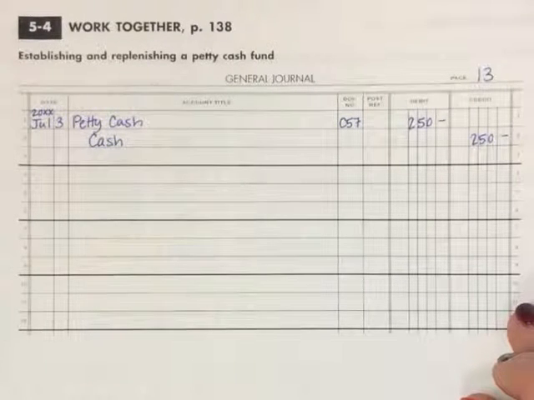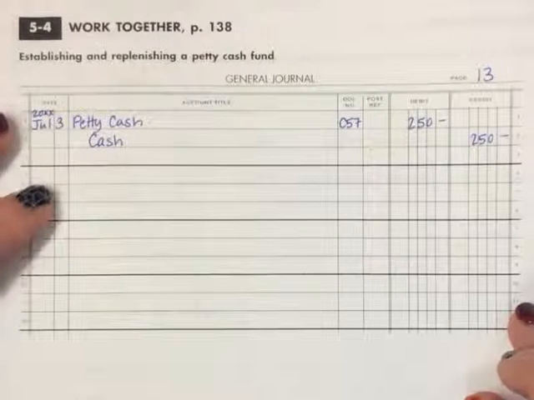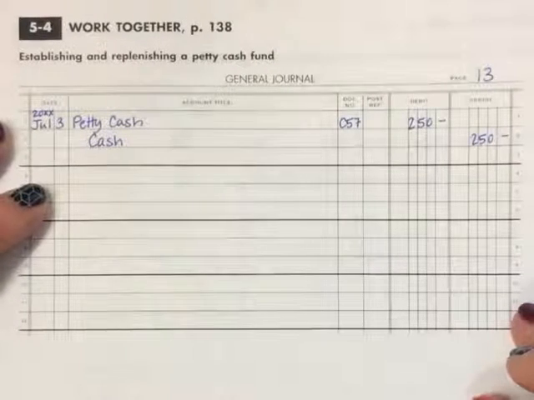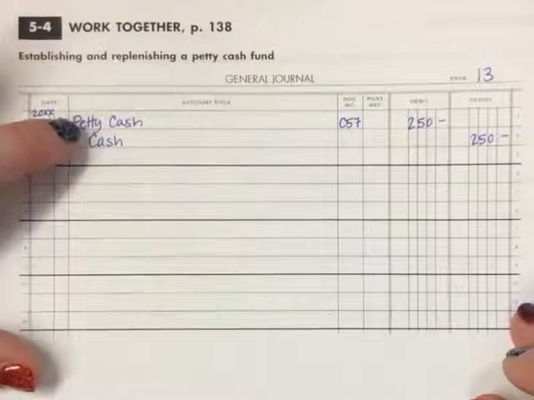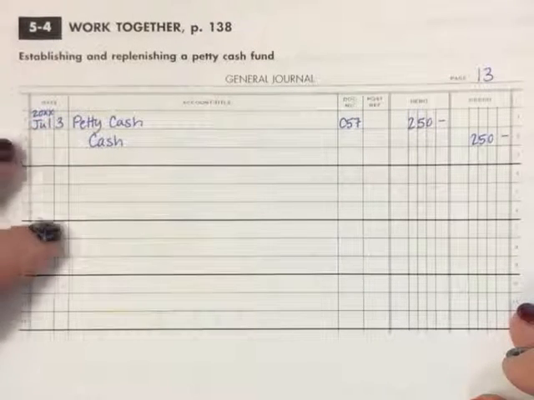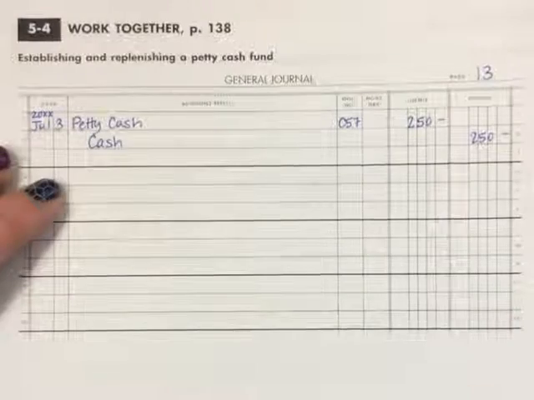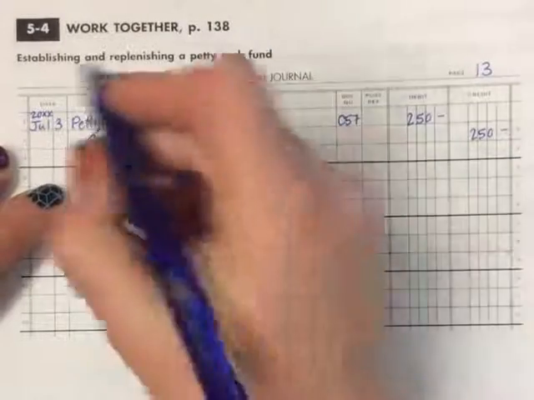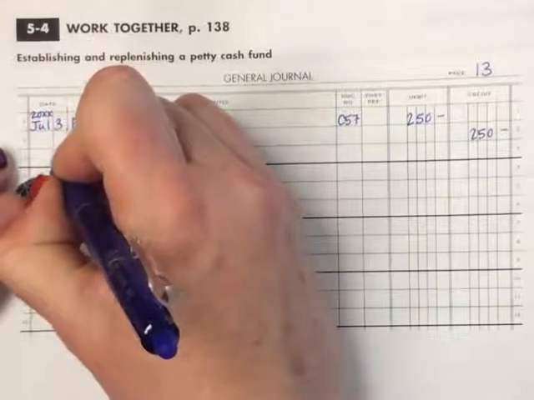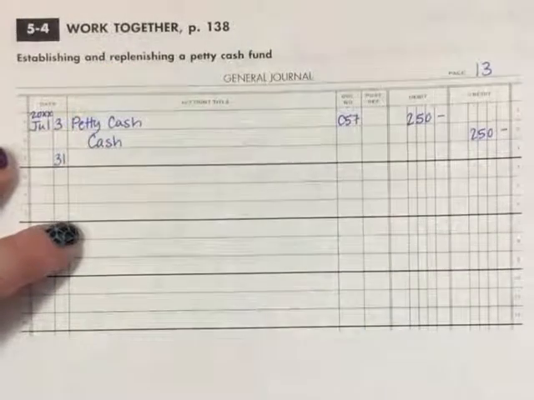I've paid some little bills out of the petty cash fund. I'm running low on cash, so I need to resupply it to make sure I start the next month with $250 back in. When we do a replenish, we do not use petty cash. We're going to debit the individual expenses and credit cash. So we're still in July. We just put the 31st.